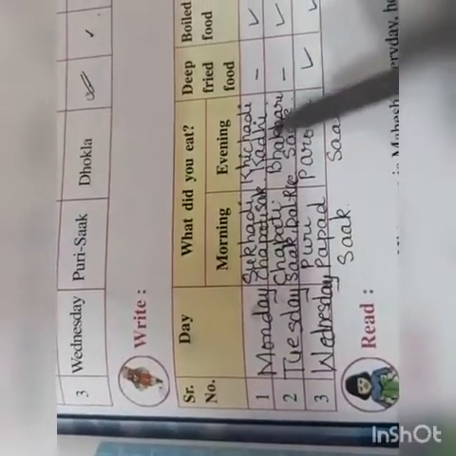Puri, we fry it in oil, so that is your fried food, and shaak is your boiled food. Now next, you have to write here. Now you have to write what did you eat.